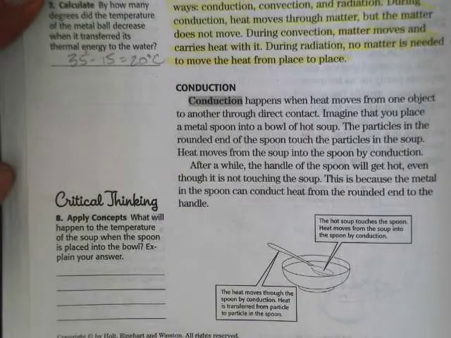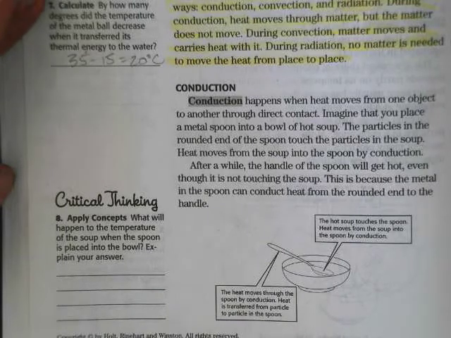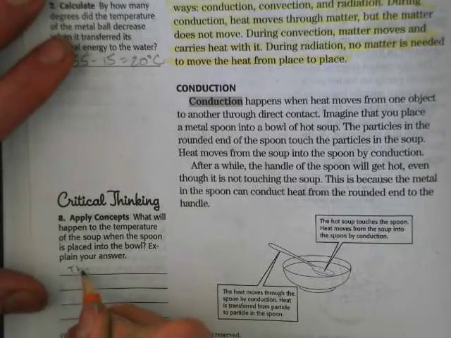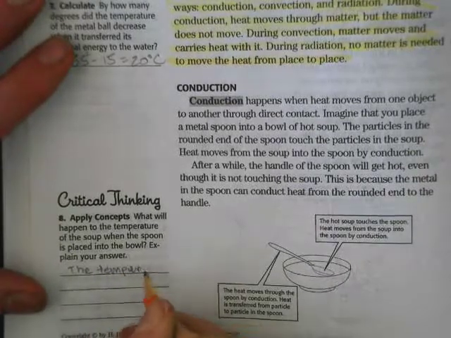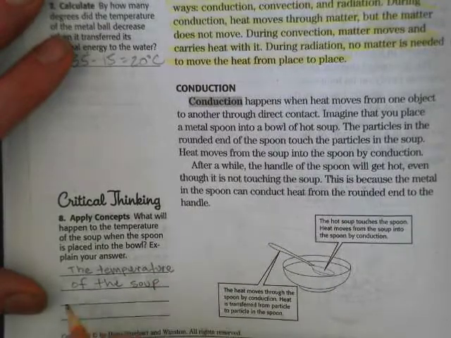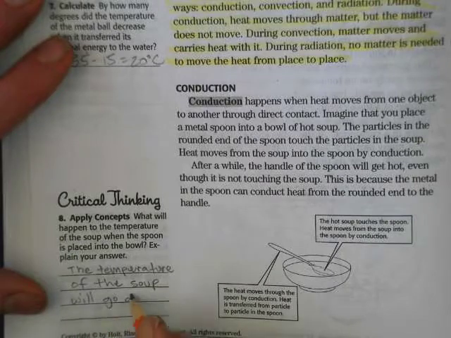Critical thinking. Number 8, apply concepts. What will happen to the temperature of the spoon when the spoon is placed into the bowl? Explain your answer. So I see here that the heat moves from the soup into the spoon, so that tells me that the temperature of the soup will go down.